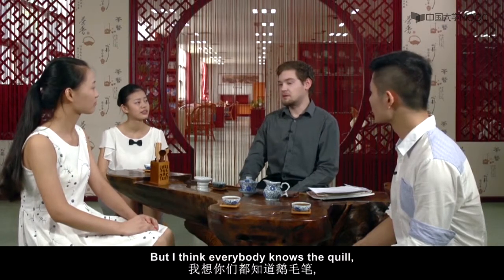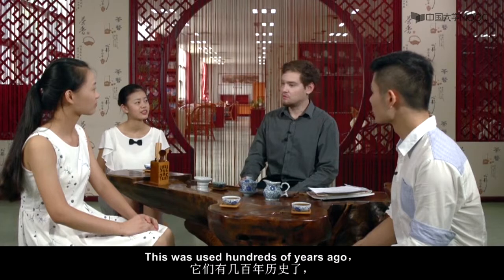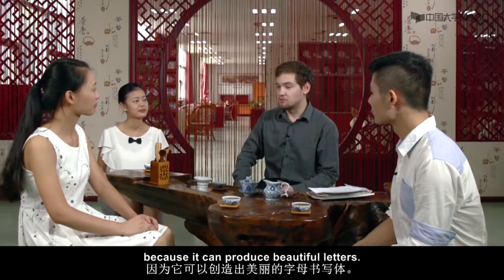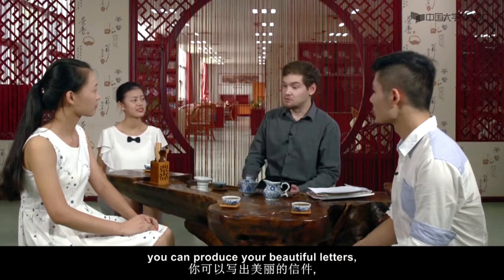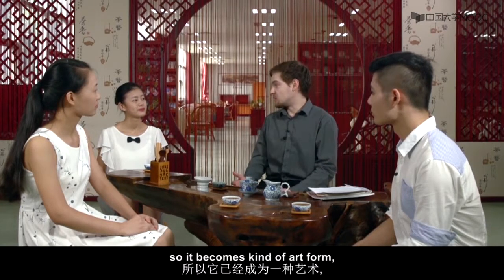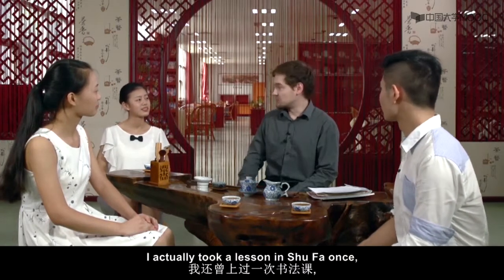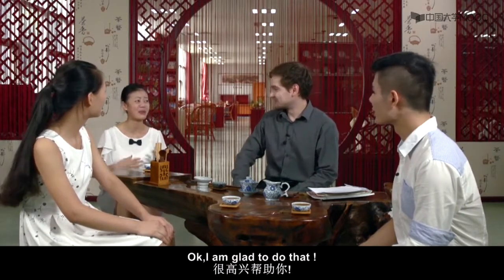But I think everybody knows the quill, the feather writing utensil. This was used hundreds of years ago until today. It's still used because it can produce beautiful letters. If you can use it properly, you can produce beautiful letters and beautiful handwriting. So it's become kind of an art form like calligraphy has in Chinese. I actually took a lesson in shufa once. I wasn't very good. Wow. So maybe you can help me there. Oh, okay. I'm glad to do that.